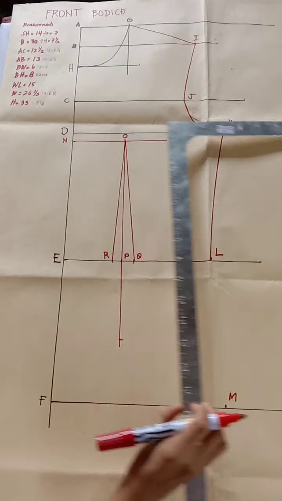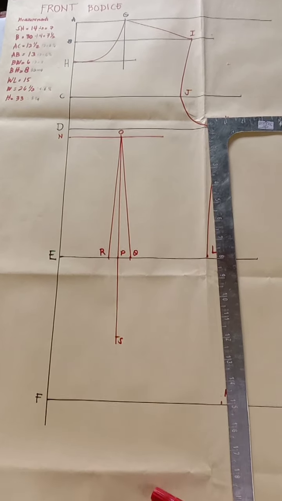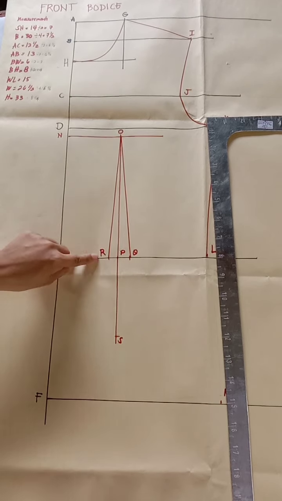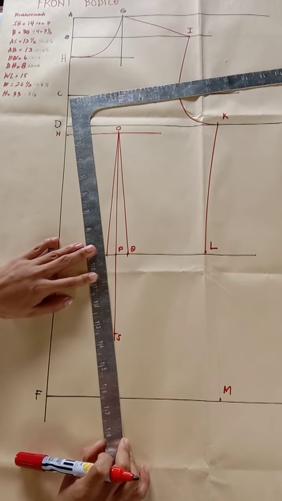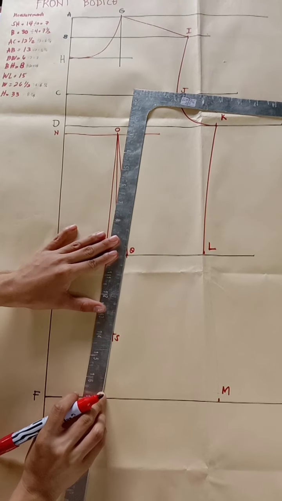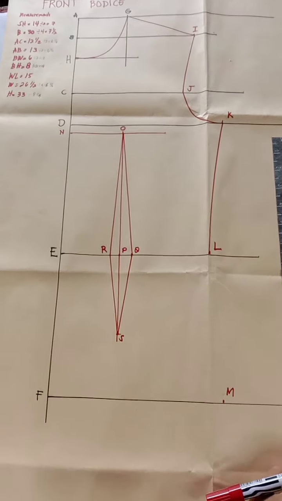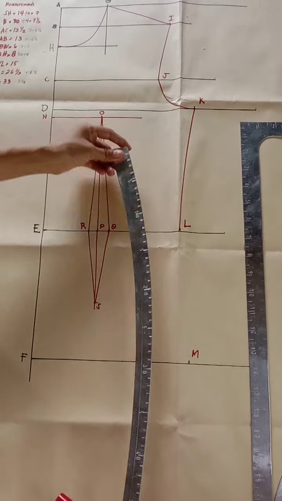Yan, and mark it as point S. Then, connect points S to Q, S to R. Sa M using a hip curve.